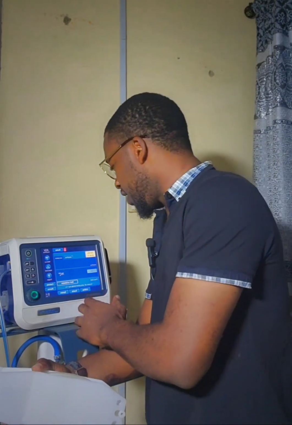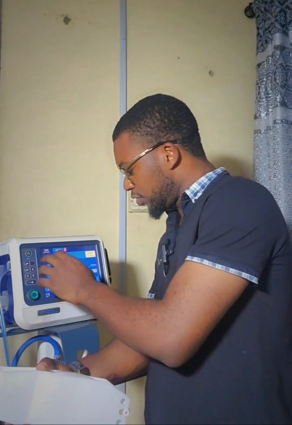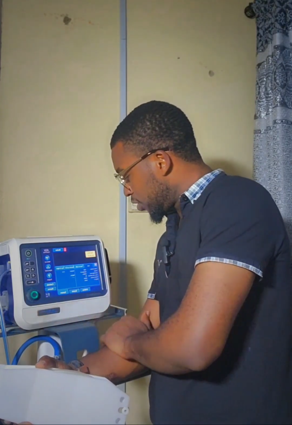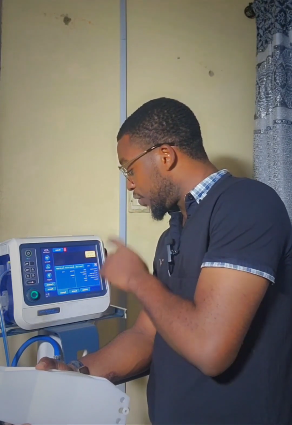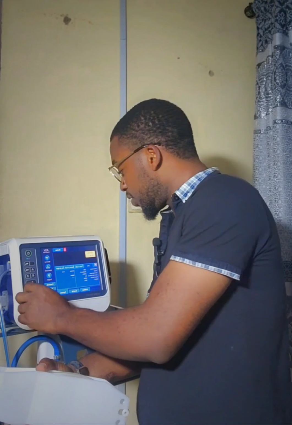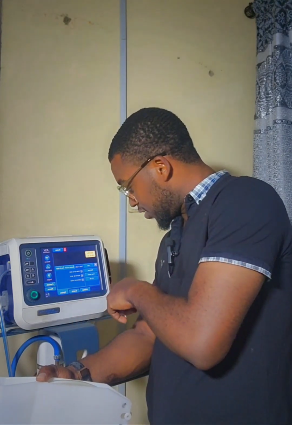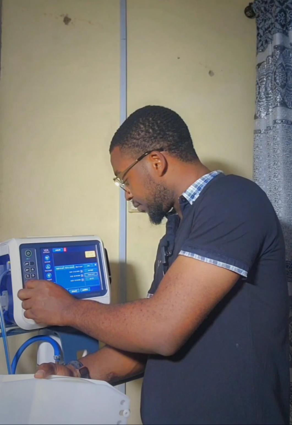So I'll go ahead and put the machine on standby mode, and secondly, you go down to the icon where you see system. I click the system icon, and it brings up four icons: info, test and calibrate, sensor on and off, and day and night. So I'll go ahead and select test and calibrate. When I hit calibrate, you see the oxygen sensor and the flow sensor. We'll click the flow sensor.